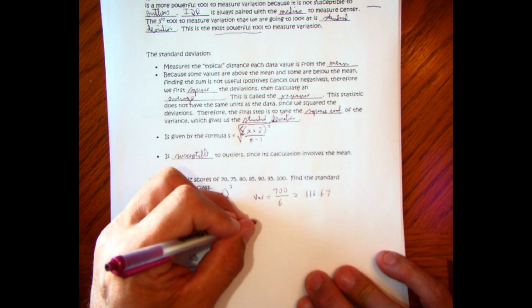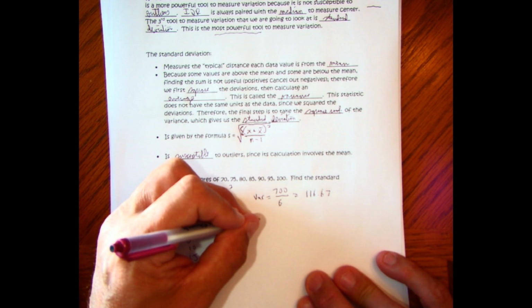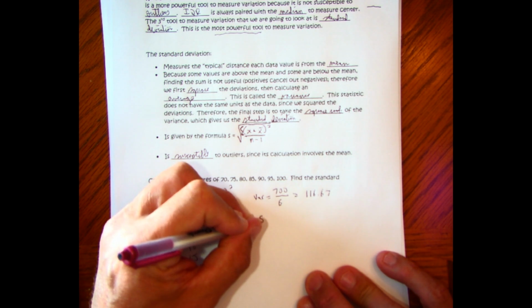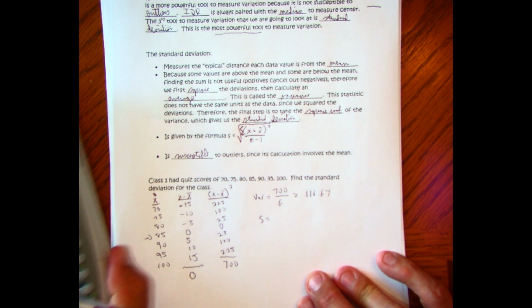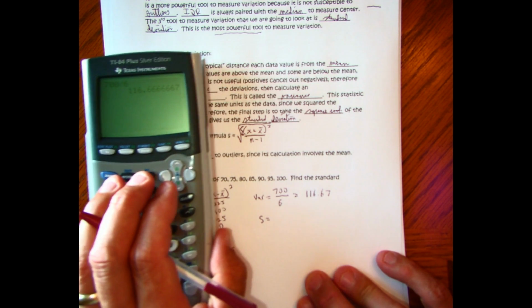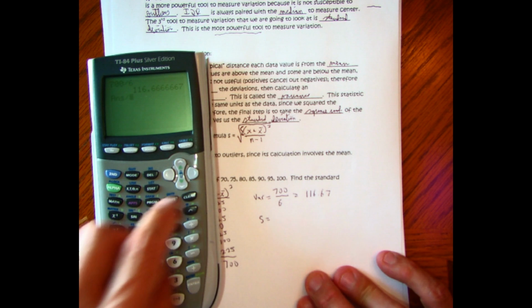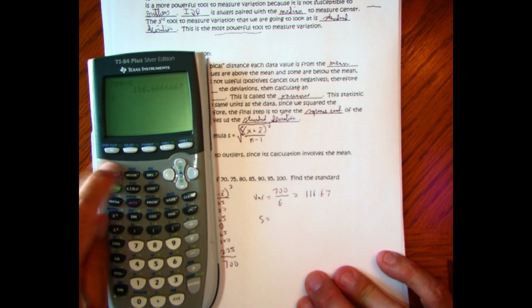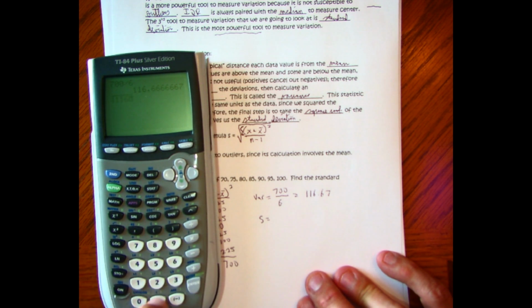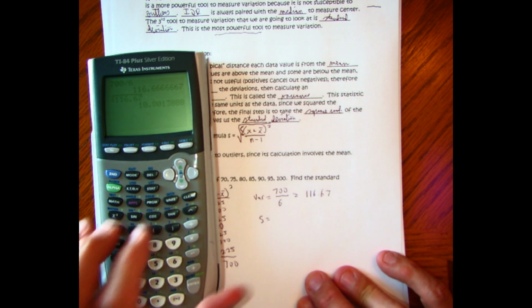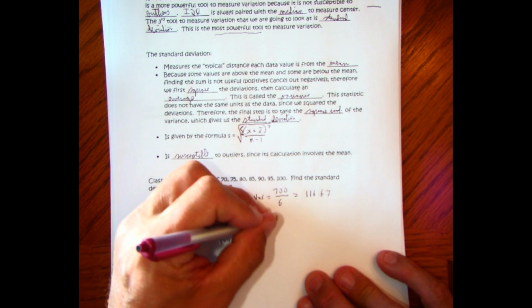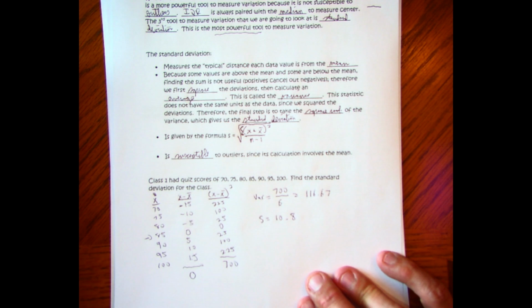And then the last thing we have to do is take the standard deviation, which I'm going to label as S, the sample standard deviation, which is the square root of 116.67, and that's 10.8.